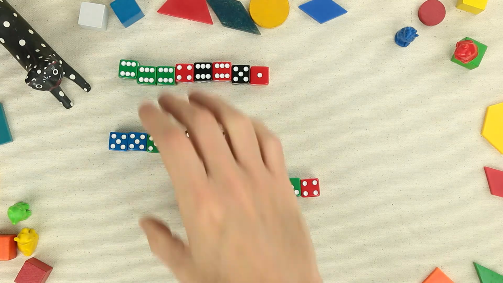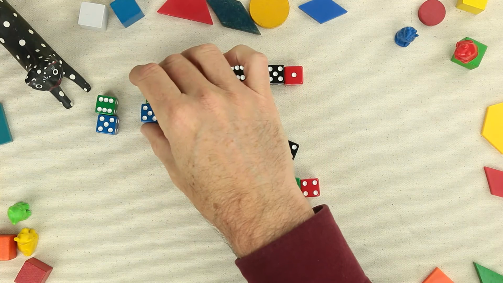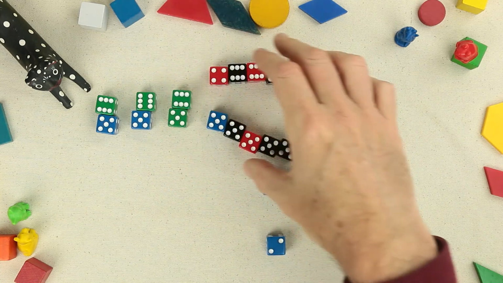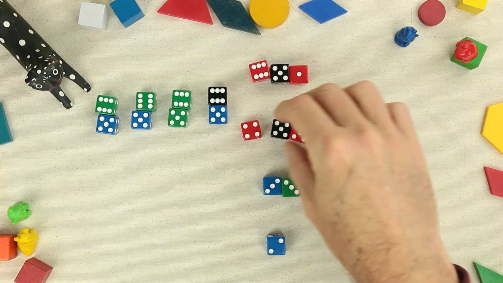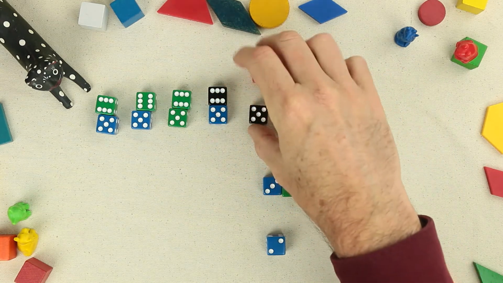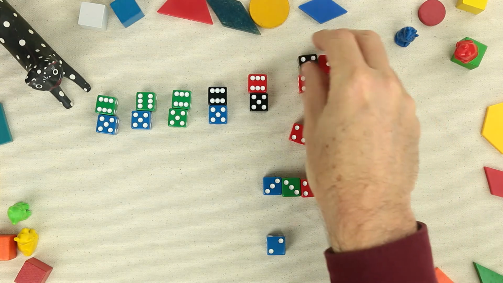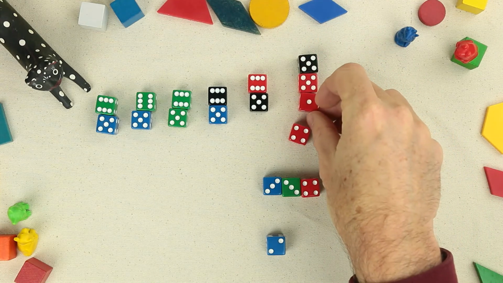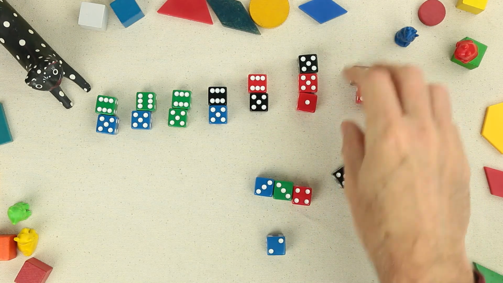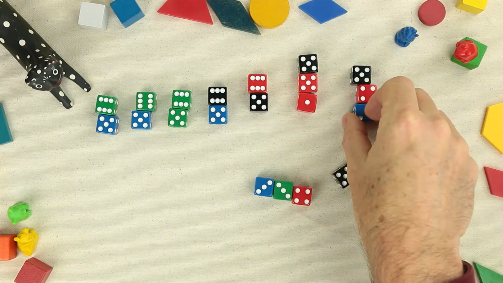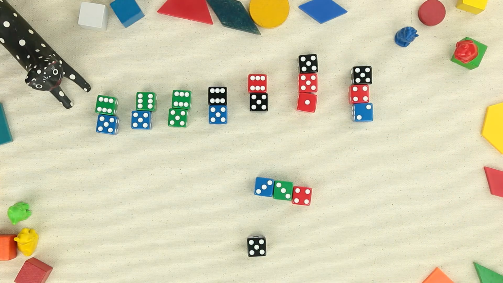Let's try this. What if these two were friends, and these two were friends, and those were friends, and these were friends, and these were friends? And then we'll go ahead and make these friends as well. And then we'll make these friends. And down here we'll leave this like this.